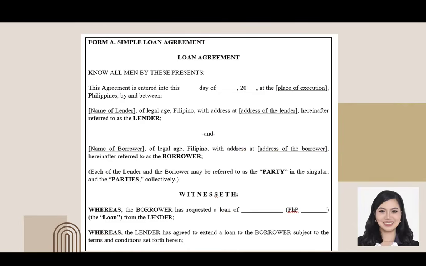Write the date this agreement is entered into and the place of execution, the name of the lender. Again, if the names of the lender, borrower, or parties are not indicated in the bar question, just leave it blank or put a parenthesis, just like in our example, and then put the words "name of lender," of legal age, Filipino, with address at, blank.